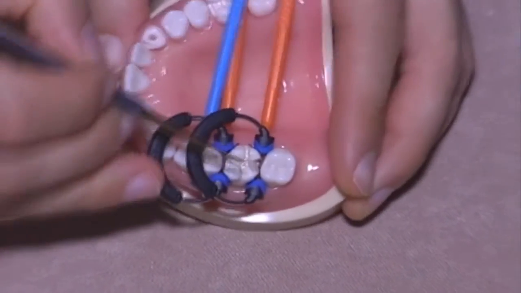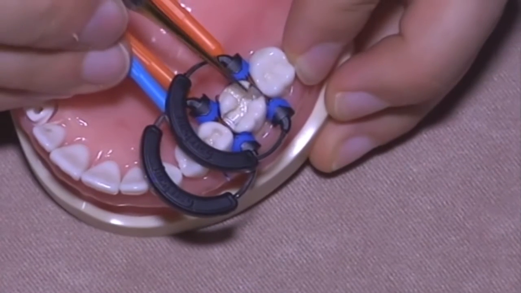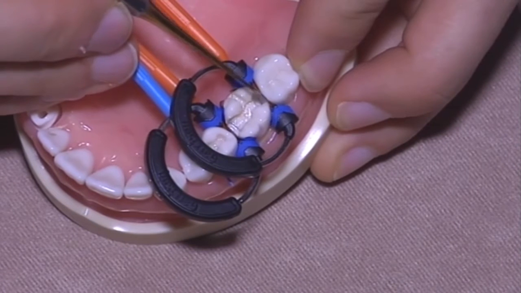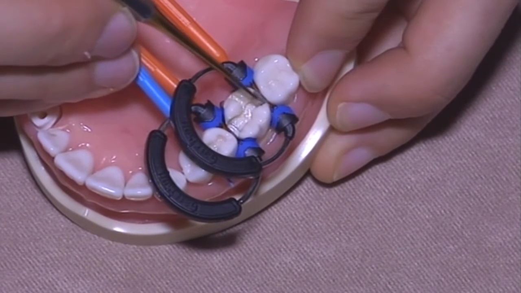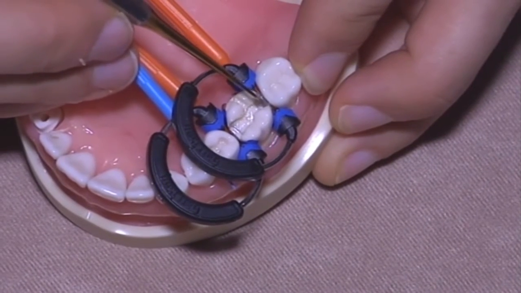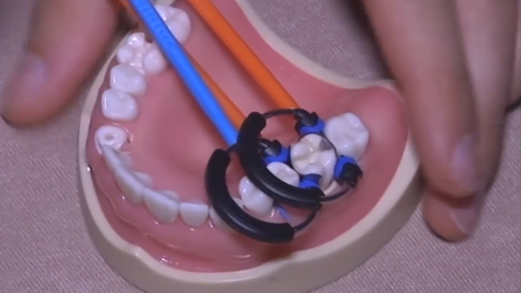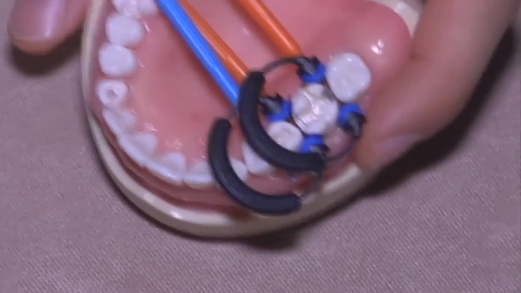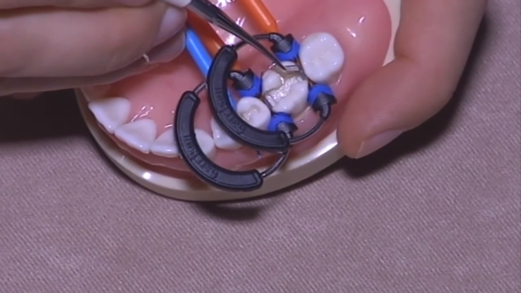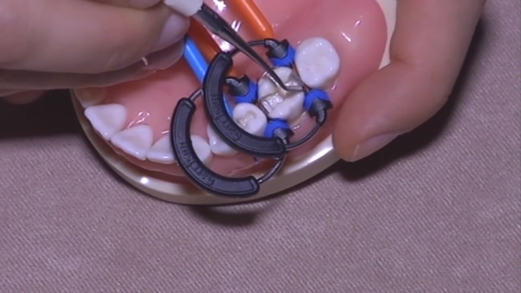The procedure is exactly the same, so I move faster than before. You must be gentle in touching the composite in order to let the composite adapt to the cavity.